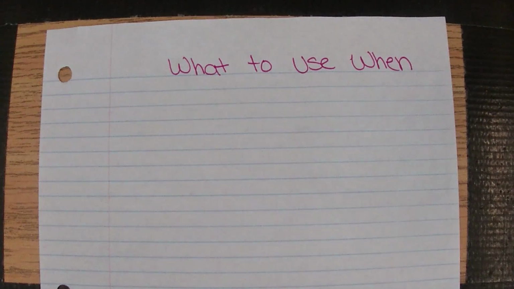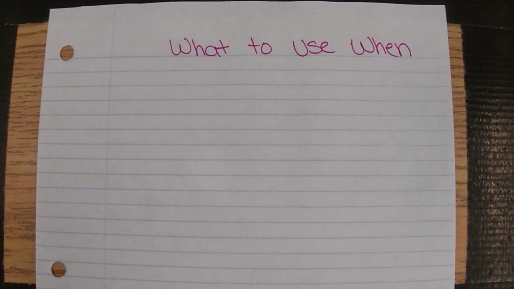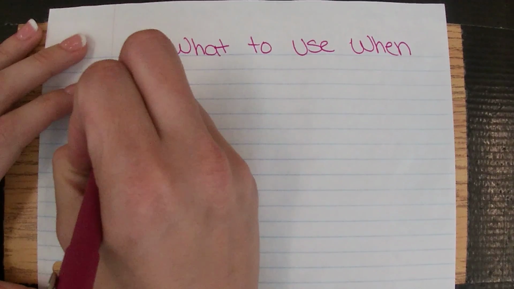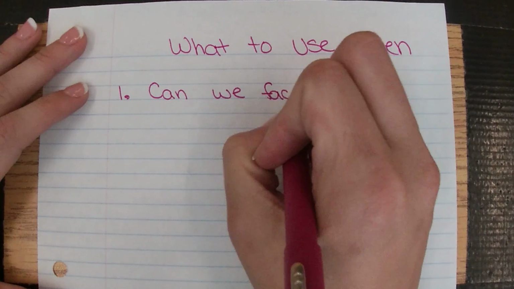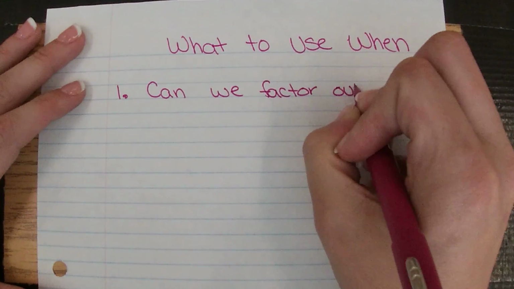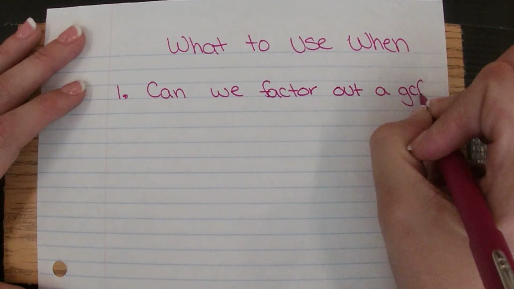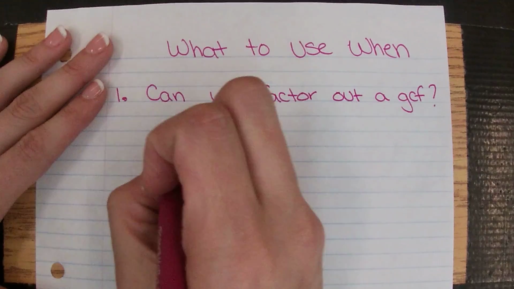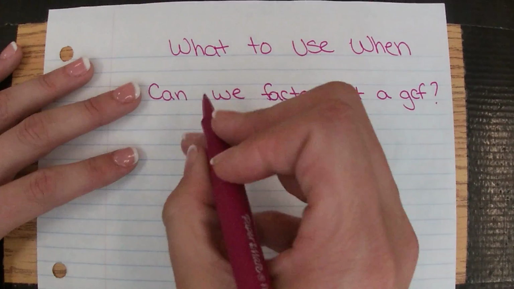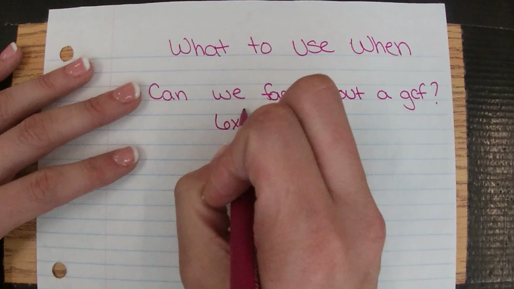And there's one type of factoring that we should always consider across the board. It's just the first place our brain should go. The first question that we always want to ask ourselves is, can we factor out a GCF? This is just a good first check, because whether it's 2 terms, 4 terms, or 100 terms, a GCF is always something that could happen. Whether it's something simple with 2 terms or maybe more complex.